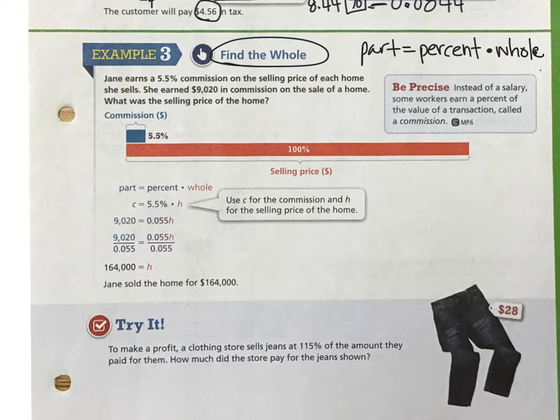Well, the selling price is the one whole. That's how much the house cost. The part is how much she makes in commission. Remember, commission is that extra money that you get on top of your salary or your wages, and you earn that for doing a good job. In this problem, they tell us the commission percent is 5.5%.